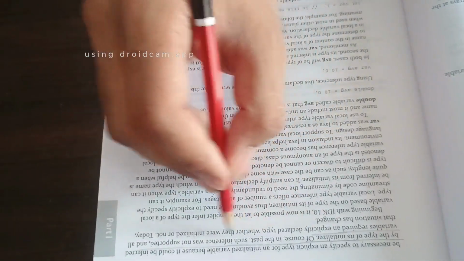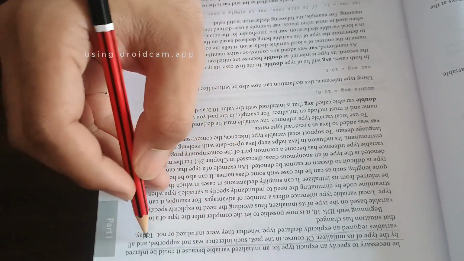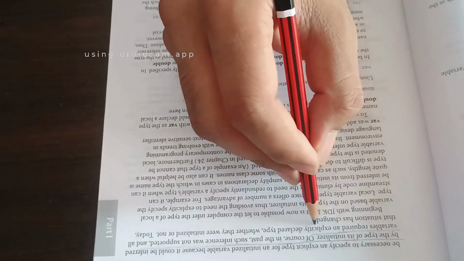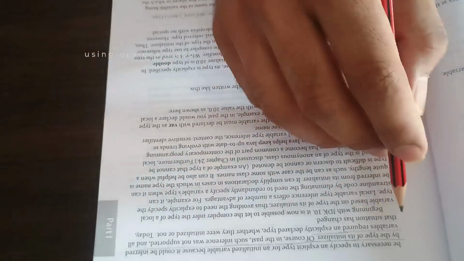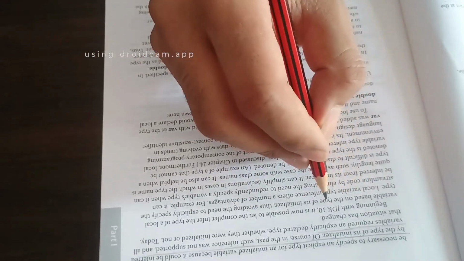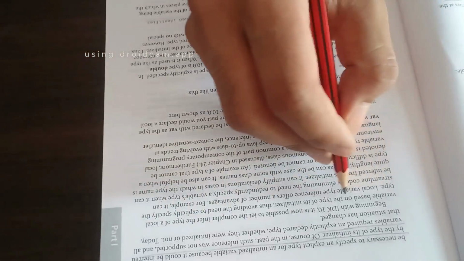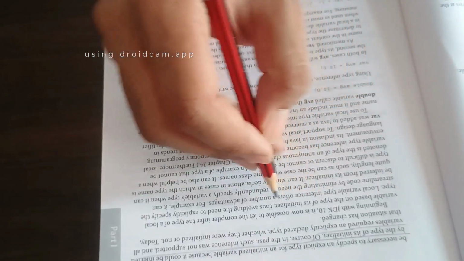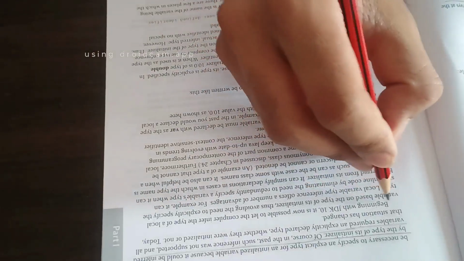Of course, in the past, such inference was not supported, and all variables required an explicitly declared type, whether they were initialized or not. Today, that situation has changed. Beginning with JDK 10, it is now possible to let the compiler infer the type of a local variable based on the type of its initializer, thus avoiding the need to explicitly specify the type.